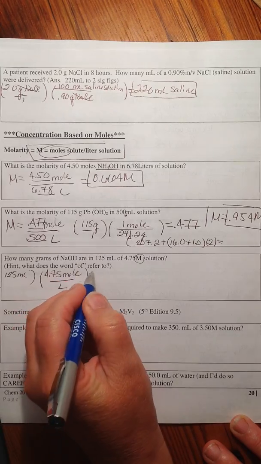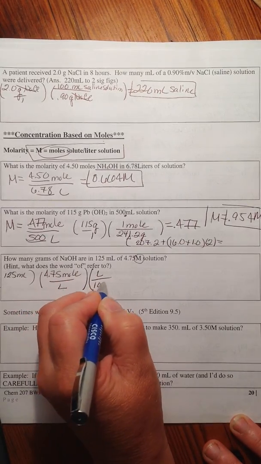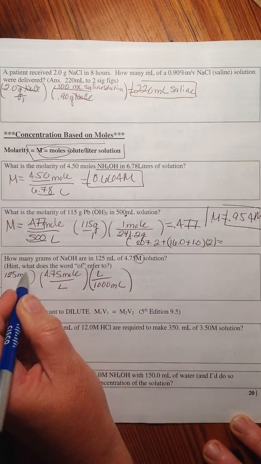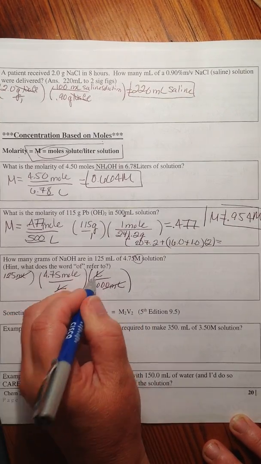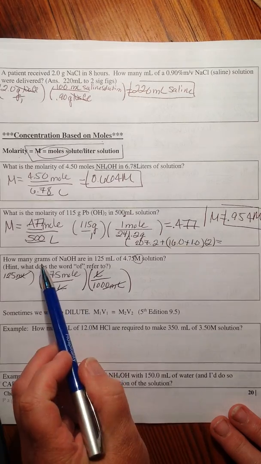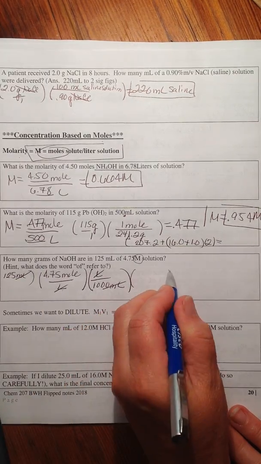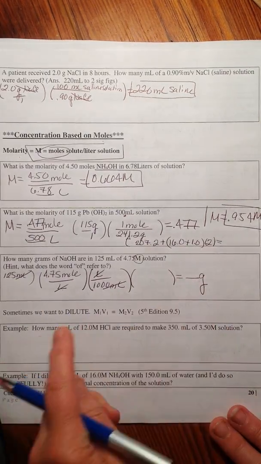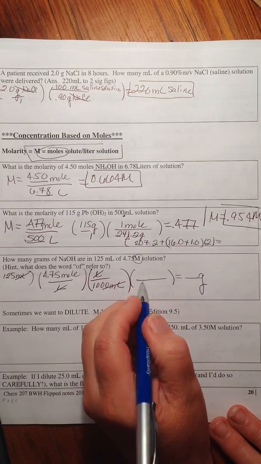Milliliter and liter, we need a conversion. Liter over 1,000 milliliter. Milliliter cancel, liter cancel, and you can see that you've got moles, which tells you you need to convert to grams, which means right here we need molar mass.